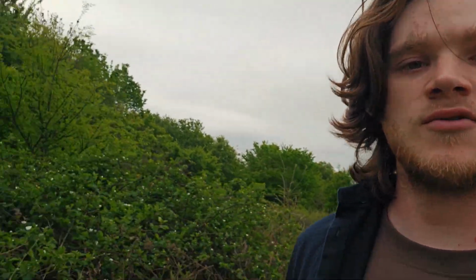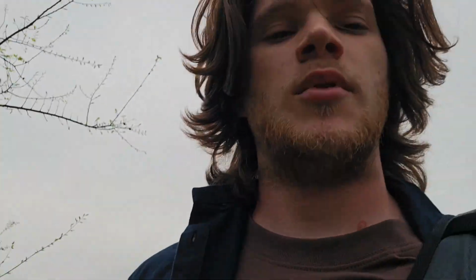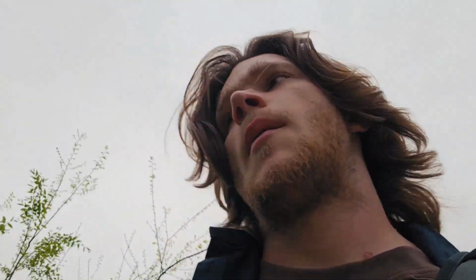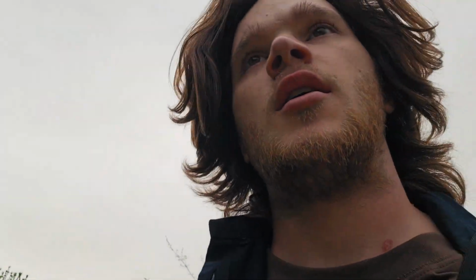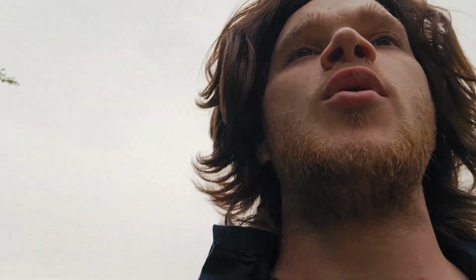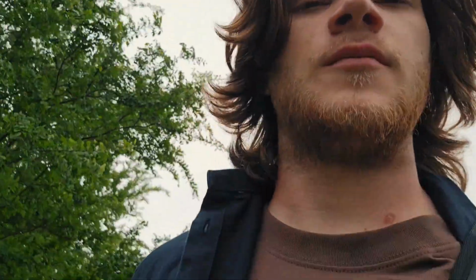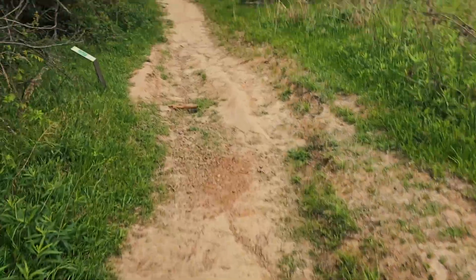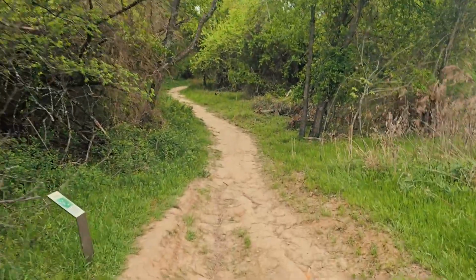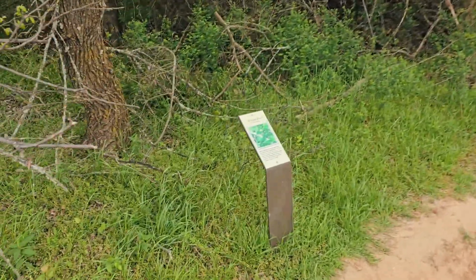So I went left. We have some more blackberries here though. Blackberry vines. Bush thing, I don't know. But I went left, 0.43 of a mile for this trail. Let's see how long that really is. Looks like a jungle a little bit. Winged elm.